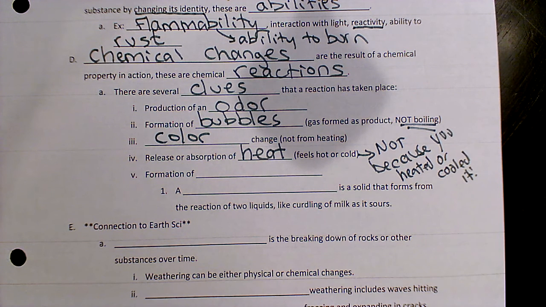Not because you heated or cooled it. Okay, so this would be like if you are somebody who tends to get hurt or have chronic injuries, you may have experience with ice packs or heat packs that are reusable. There's that little metal clicker in there that you click back and forth, and all of a sudden that bag of gel gets hot or that bag of gel gets cold.